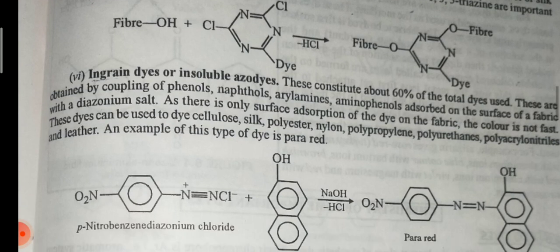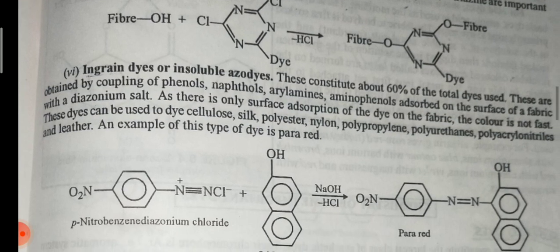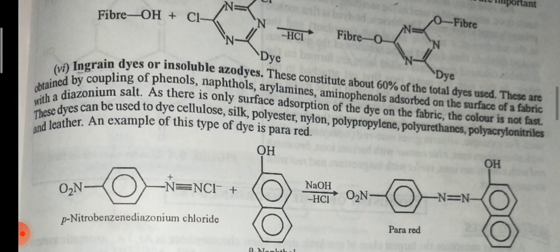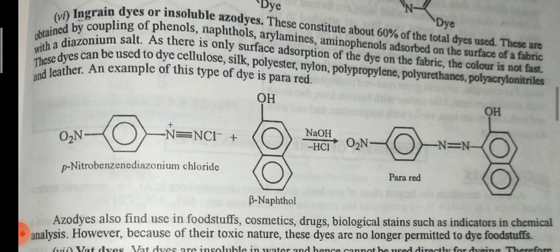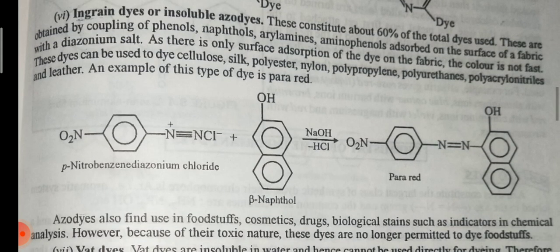Ingrain dyes or insoluble azo dyes. These constitute about 60% of total dyes used. These are obtained by coupling of phenols, naphthols, aryl amines, aminophenols absorbed on the surface of a fabric with a diazonium salt. As there is only surface adsorption of the dye on the fabric, the color is not fast. These dyes can be used to dye cellulose, silk, polyester, nylon, polypropylene, polyurethanes, polyacrylonitriles, and leather. An example of this type of dye is para red.